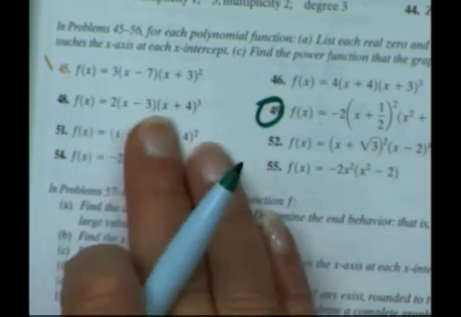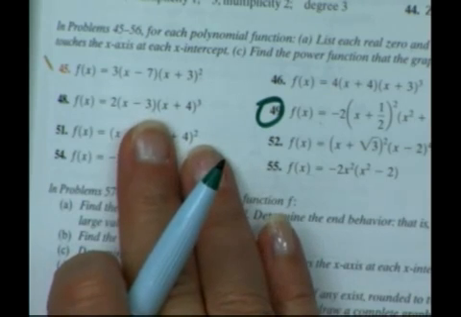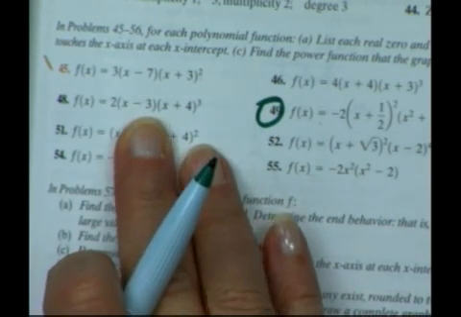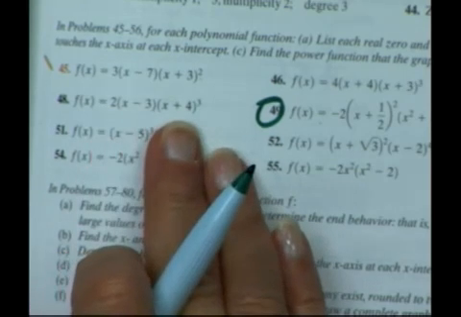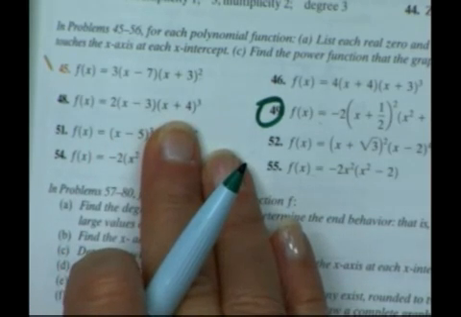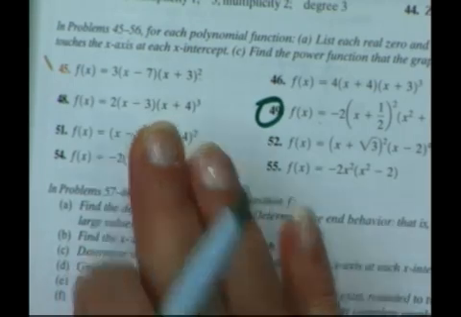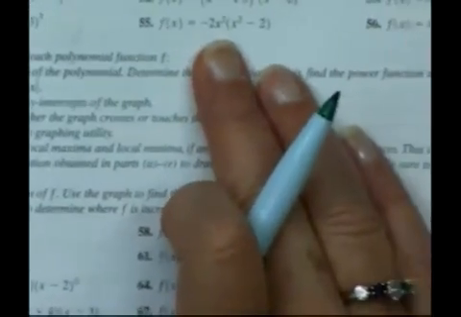How many times is this going to touch or cross the x-axis? Twice, and that's going to be at 3 and negative 4. Okay? Has everybody got it? Oh, number 55. I like number 55. Yes?